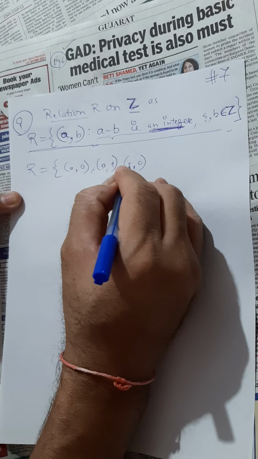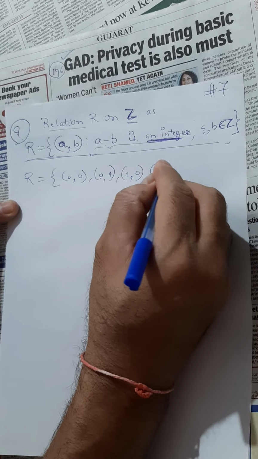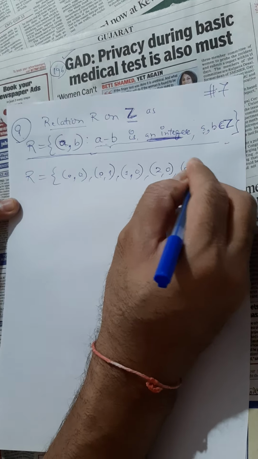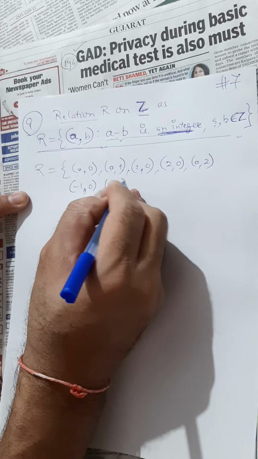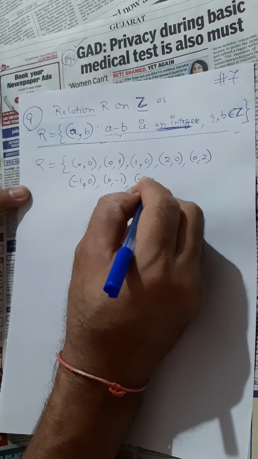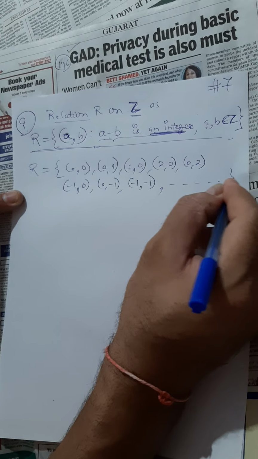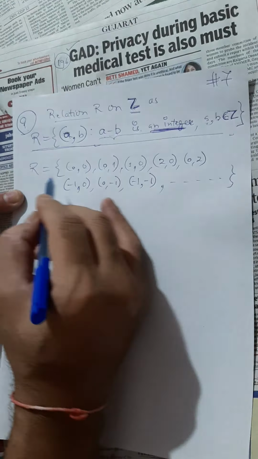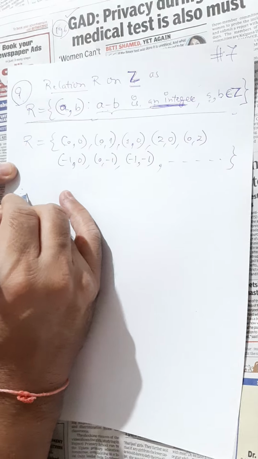You can have 1, 0 because 1 minus 0 is also an integer. Then you can have 2, 0 and 0, 2. Then you can have minus 1, 0. Then you can have 0, minus 1. Then you can have minus 1, minus 1 because the difference is 0, which is an integer, and so on. So there are infinitely many ordered pairs. Usually we never list this, but this is just for information.